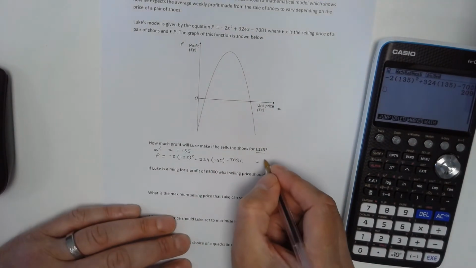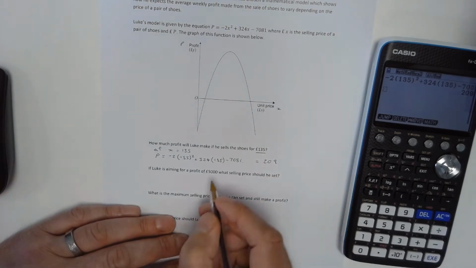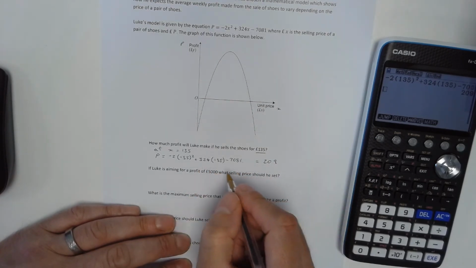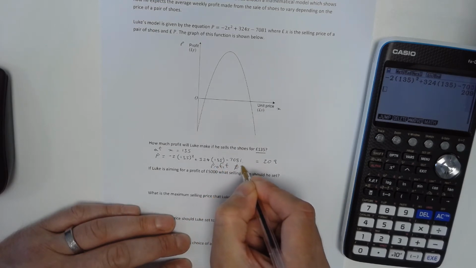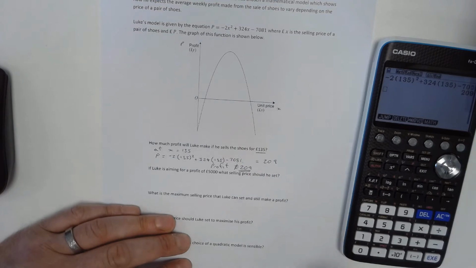Okay, and the answer is 209. So remembering to put the units in the final answer, the profit is £209.